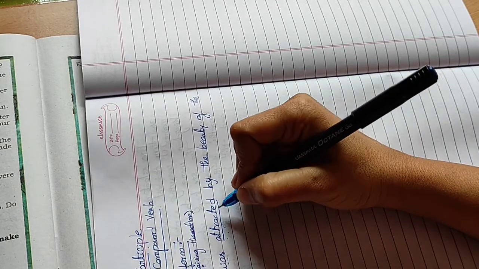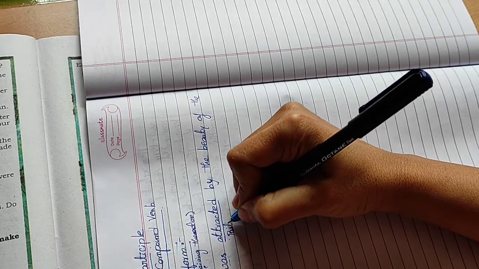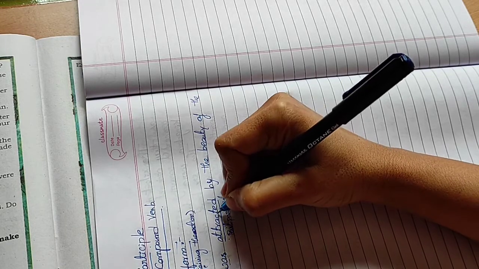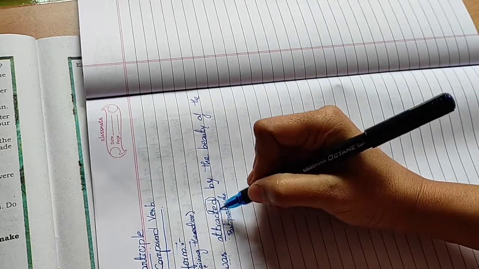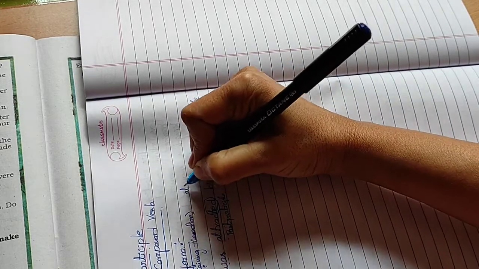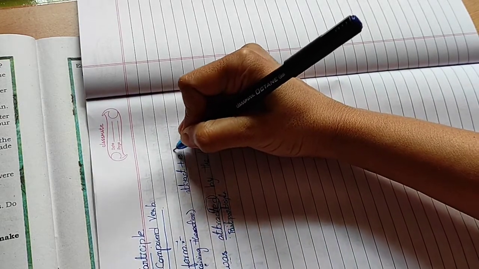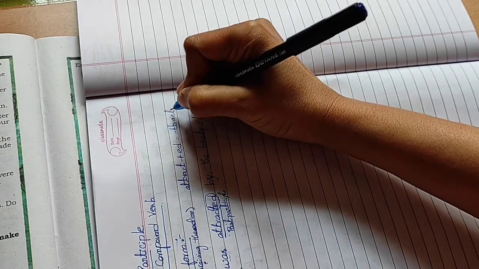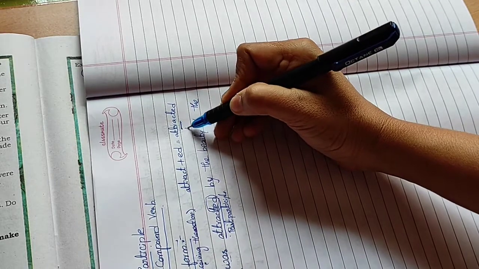It is passive form, and according to our topic it is past participle, but it is in the ed form. Got it? Attract is the main verb, but after that we have added ed. So we got the word attracted. This is past participle.